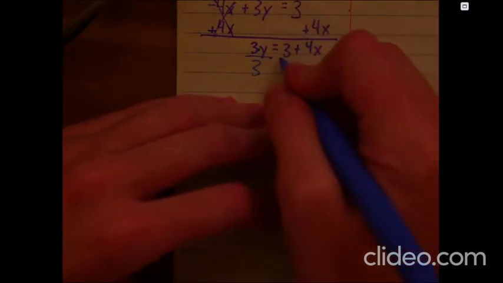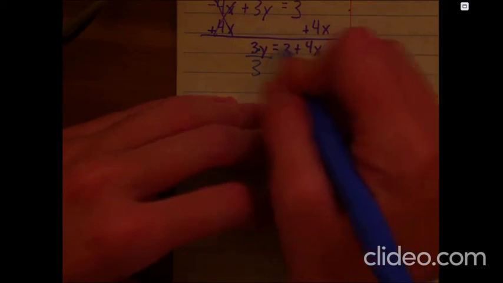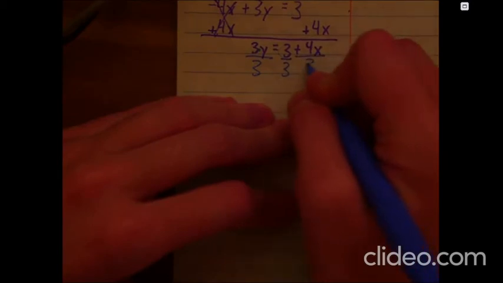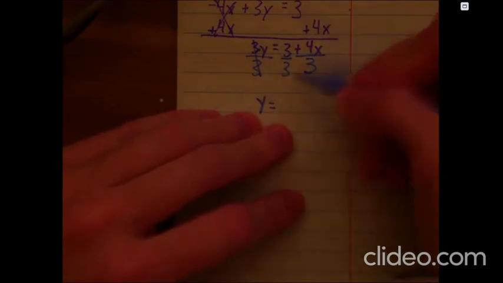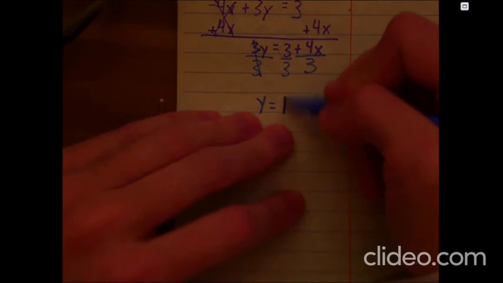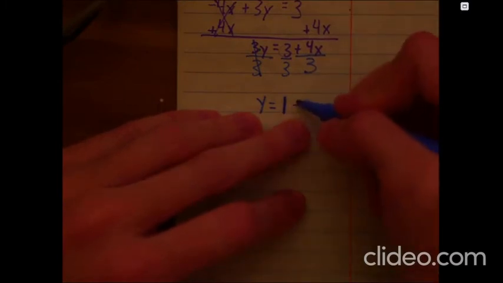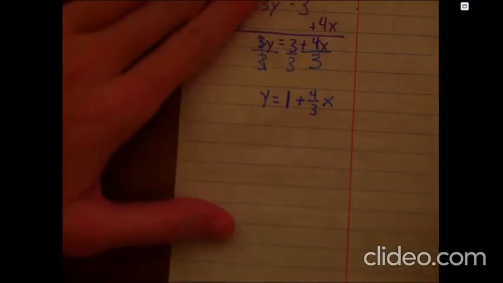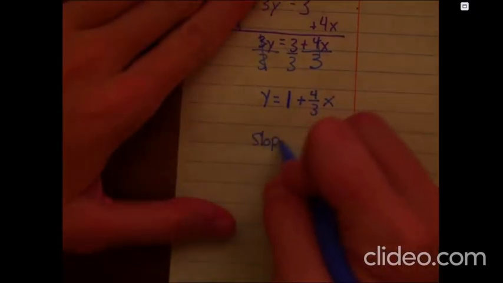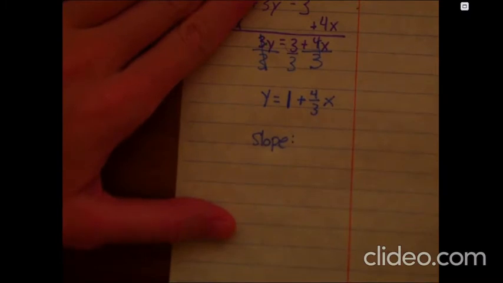Okay, so when we do that, because this 3 is divisible by 3, we're going to actually divide it out. So we're going to divide by 3, divide by 3. When I do that, I'm left with my y is equal to 3 divided by 3, which I can simplify to a 1, and then I'm going to add 4/3 x. Okay, so if I'm looking at this equation here, my slope is the number that's attached to my variable. My slope is what number?